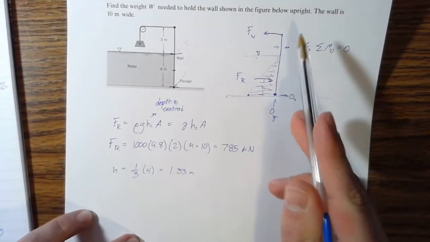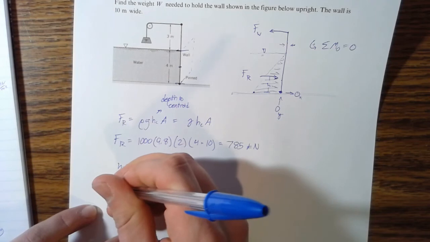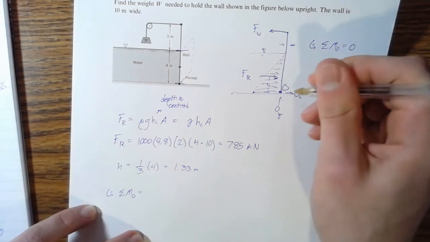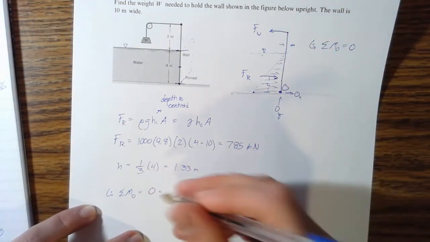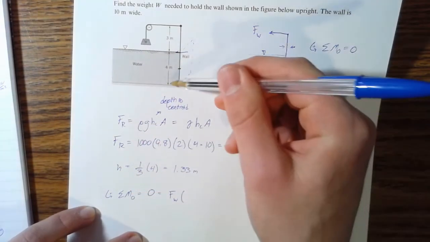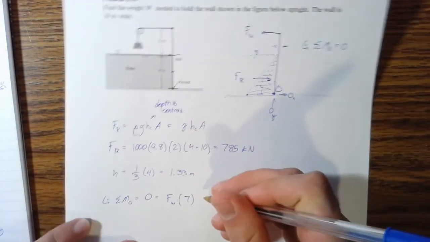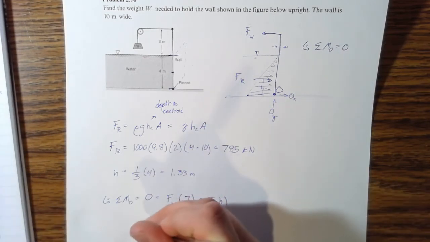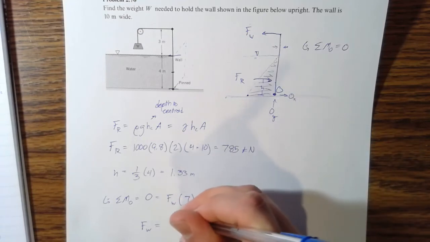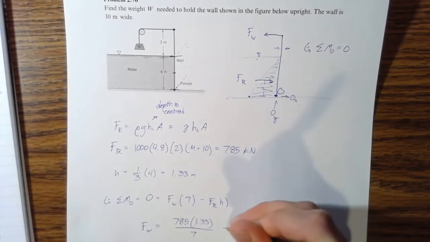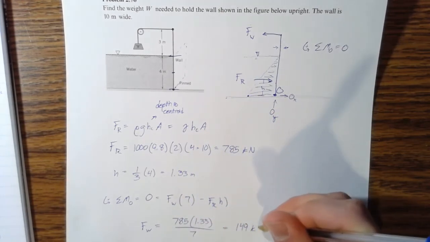All right. So then we look at our free body diagram. We see our sum of moments is going to get us the answer that we want. So I'll write that down here. Sum of moments about O, which is our hinge, is equal to 0. And that's force from the weight multiplied by its height, which is 7, and then minus Fr times h. So then we get the force of the weight is 785 times 1.33 divided by 7. 149 kilonewtons.